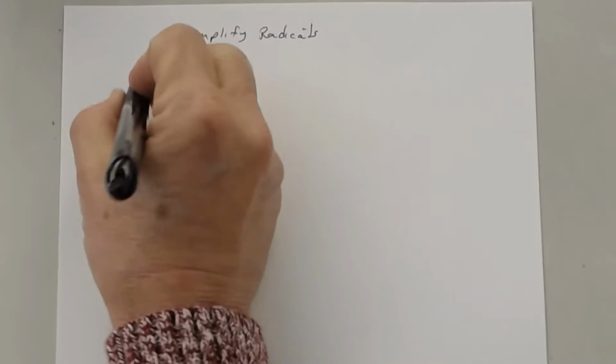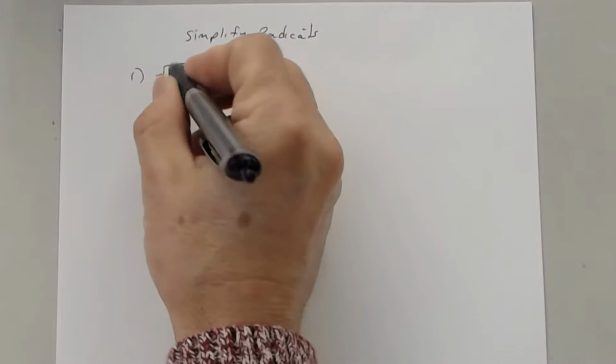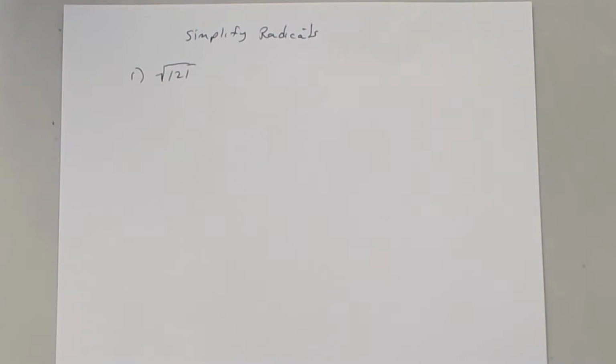All right, so let's talk about what we mean by simplifying radicals. For example, you did this before, in the previous lesson: the square root of 121. And really, when we talk about radicals here, we're only going to be talking about square roots. That's all we're going to talk about with regards to these.